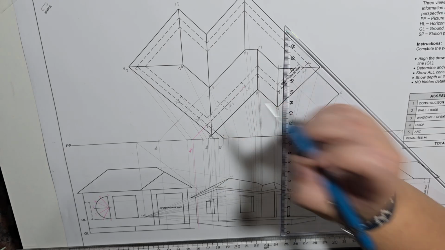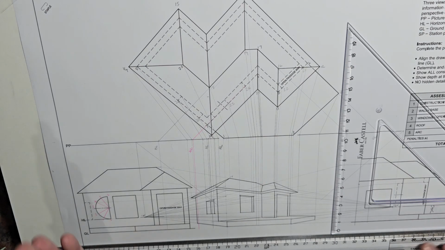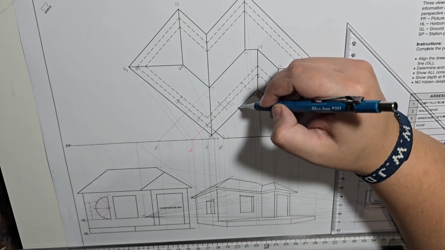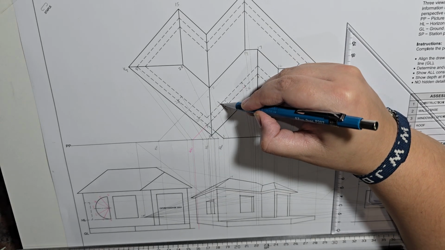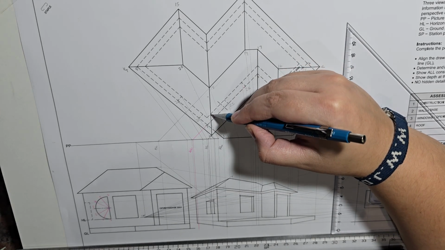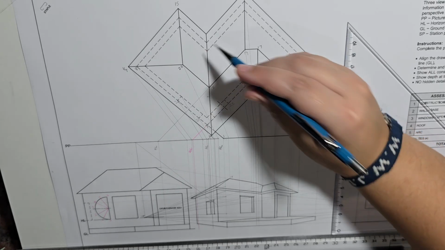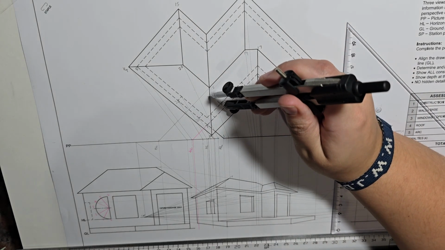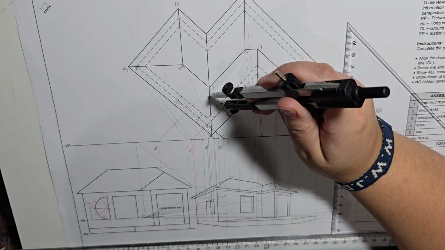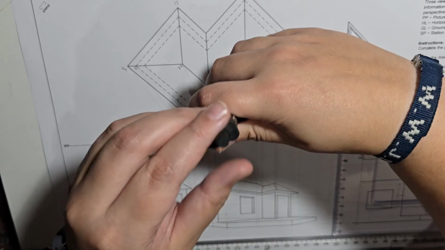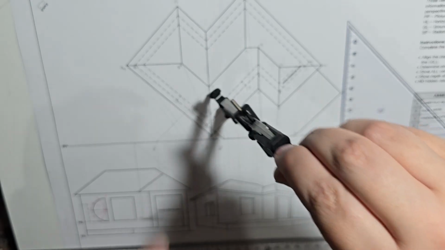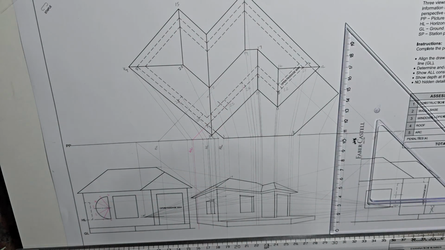Let me just see, how does the circle lay on its side? So I need a circle here as well. Okay, let me see. This is the top. So, compass. Compass. Measure. I don't want my circle to be in my drawing.